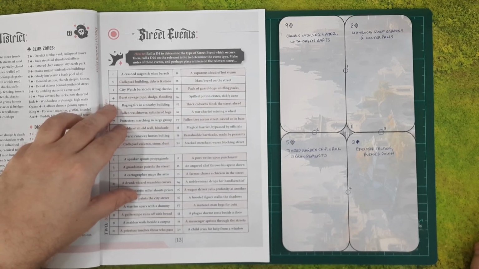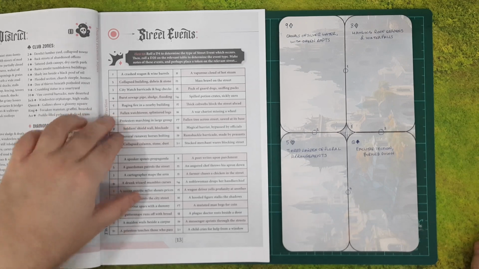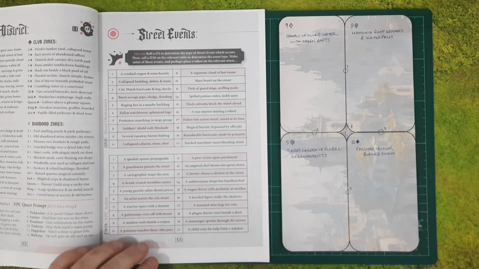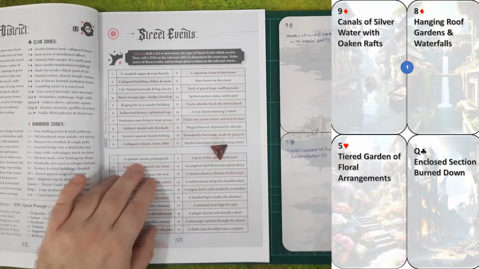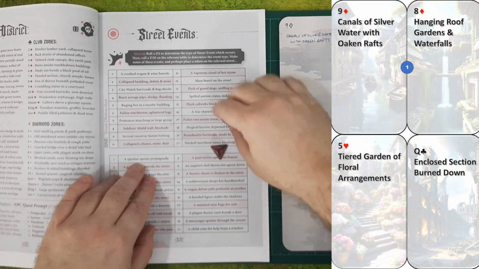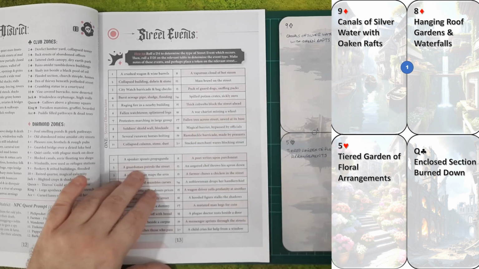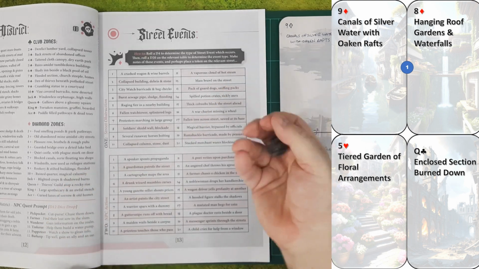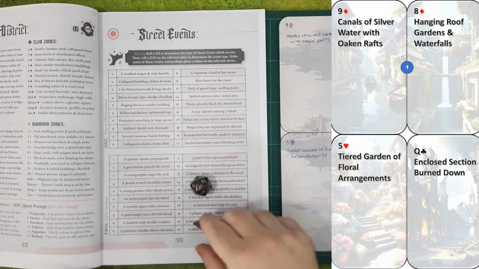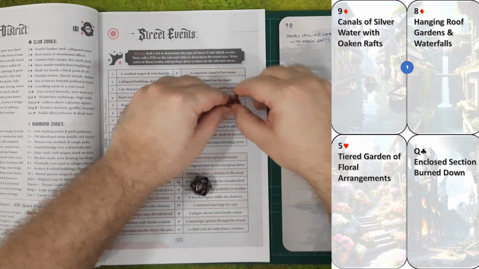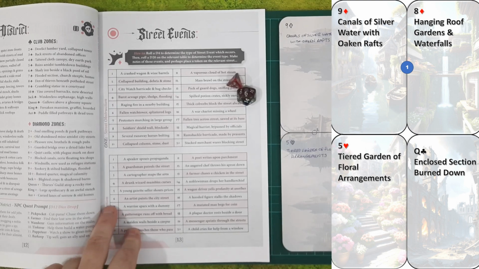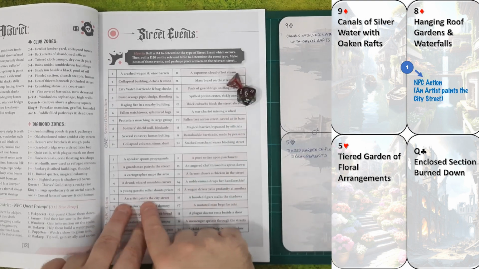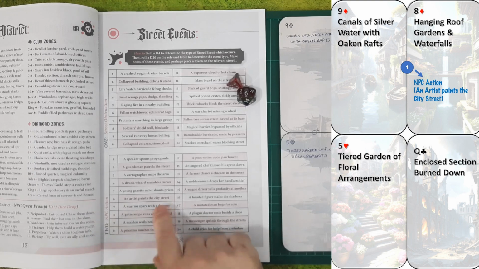Make notes of these events and perhaps place a token on a relevant street. Well, I'm just numbering them. So let's roll for number 1. We're going to be rolling a d4 and a d20. Okay. So for number 1, what do we get? We get a 2. You can't see that, can you? It's a 2 and a 6. So a 2 is an NPC action, and a 6, an artist paints the city street.